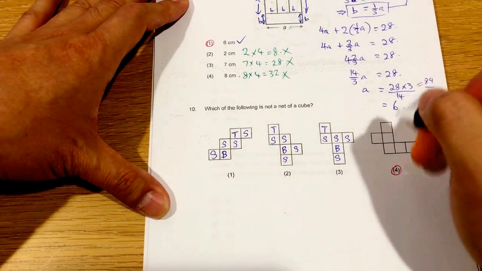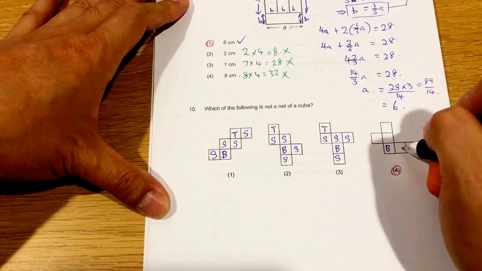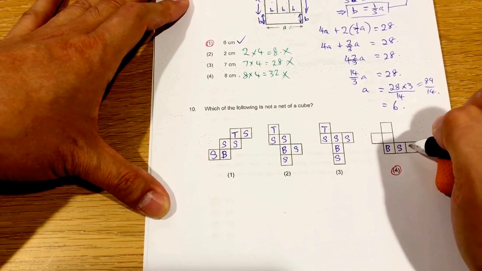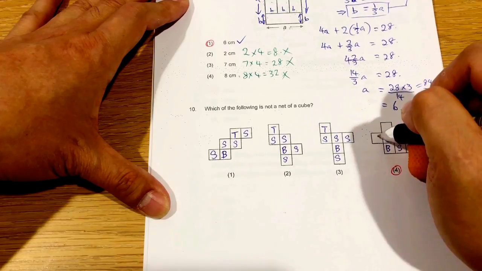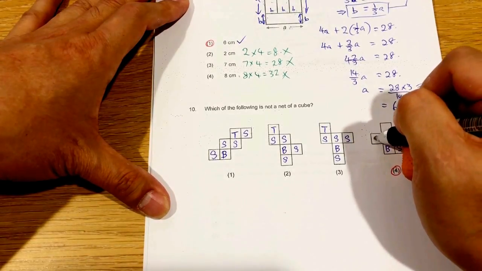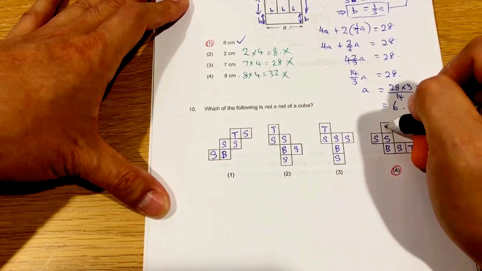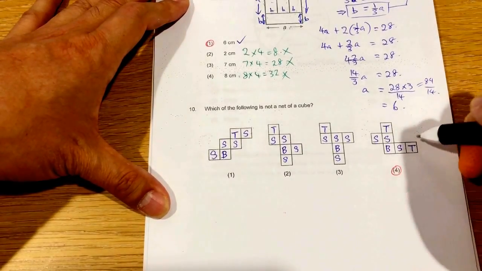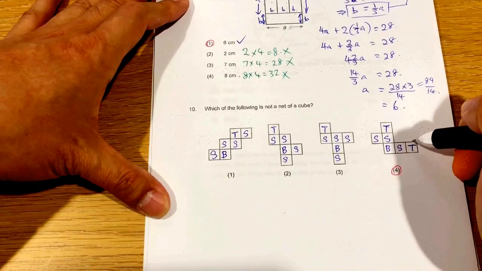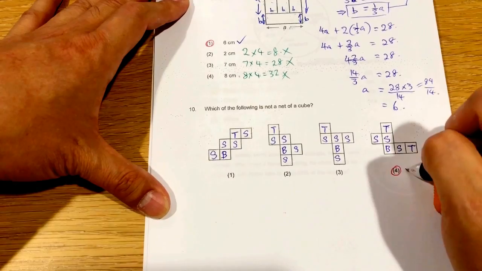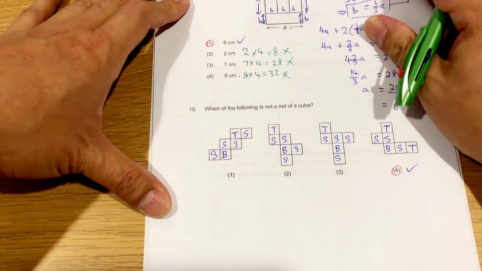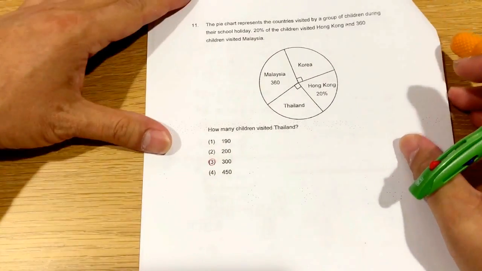Let's have a look at this last one here. That's the base. Flip this up, so that's the side. Once that is flipped up, fold the top over, so that's the top. This one is the side. Fold this across, this is the side, and that one flipped over, that will be a top again. So we can see we got two tops here, right? And of course, we have a gap on this side here as well. So this is not a net of a cube, so that's the correct answer there. All right. Okay, let's have a look at this next one here.